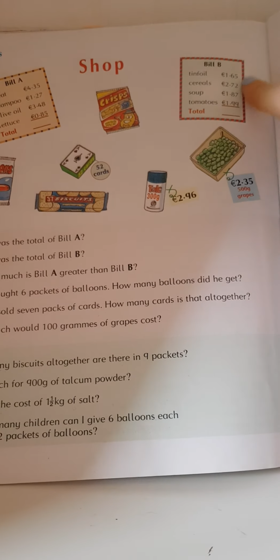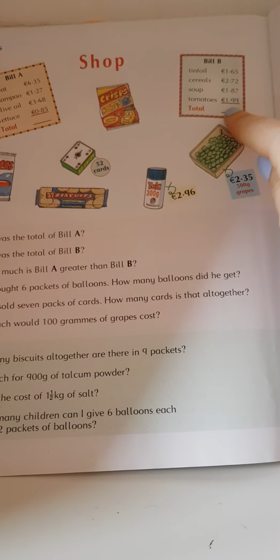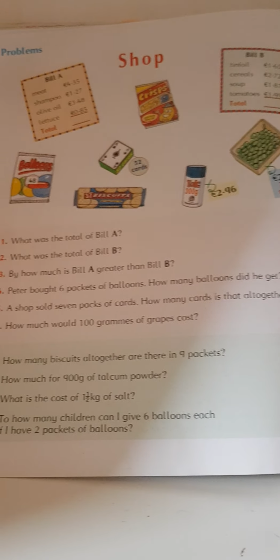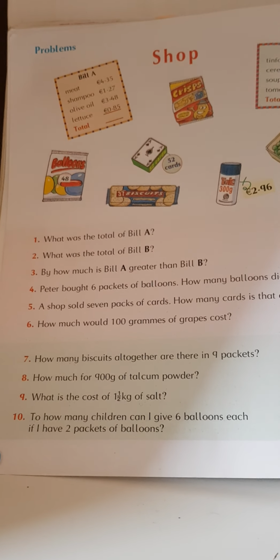For question 2, it says, what was the total of bill B? Bill B is over here. Same thing again. Total told us what to do, so we're going to add them all up and put our answer in there.